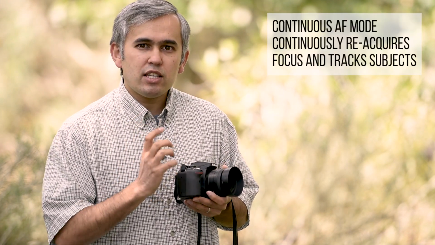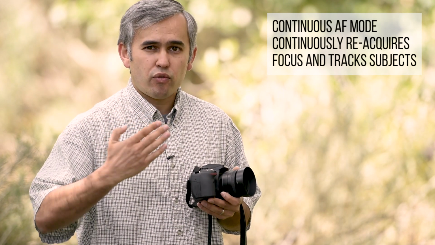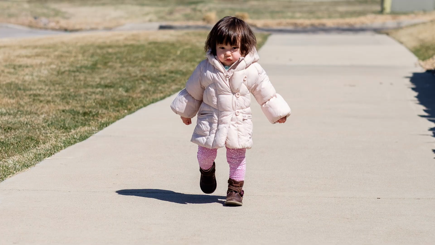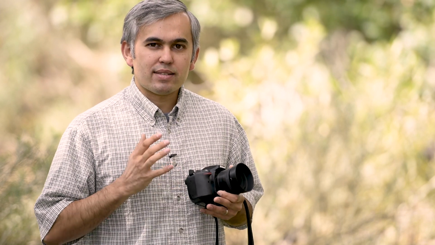So when you have pressed that shutter release, or if you maybe have focusing on a different button on the back of the camera, when you continue holding that button, it will continuously try to focus on your subject. Once the focus locks on, if your subject moves, it will reacquire focus. Hence, continuous autofocus mode is a lot more complex and versatile compared to the single autofocus mode.